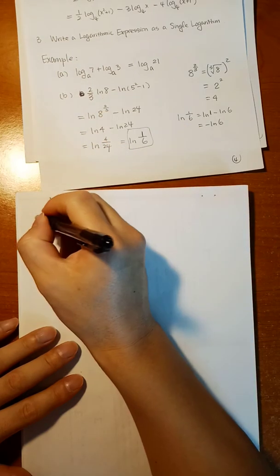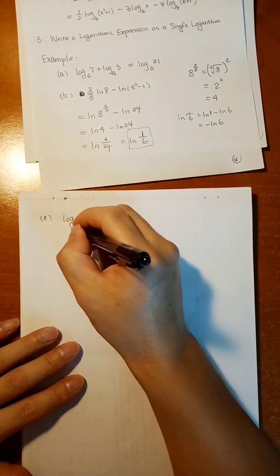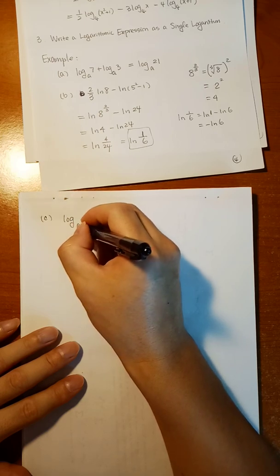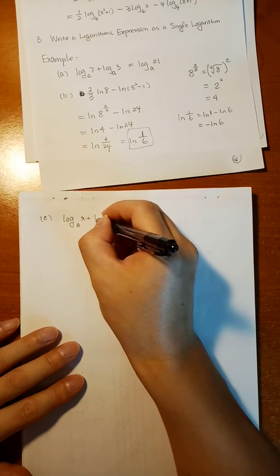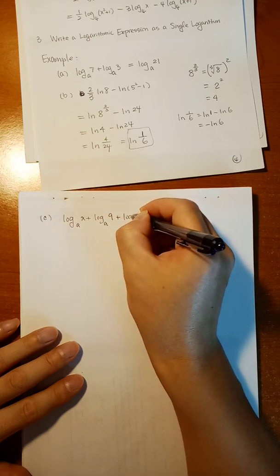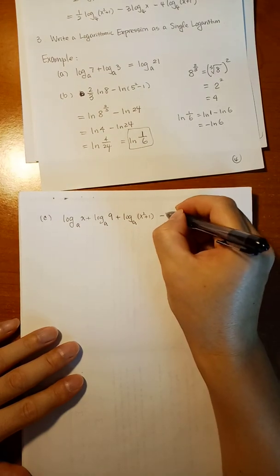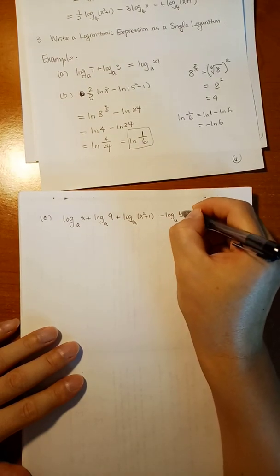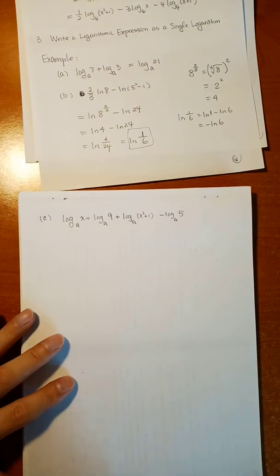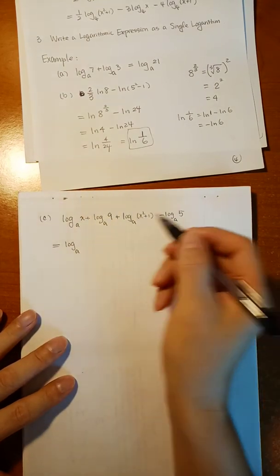Next, we have log to a of x plus log to a of 9 plus log to a of x squared plus 1 minus log to a of 5. Whenever you see the sum, it will become the product.